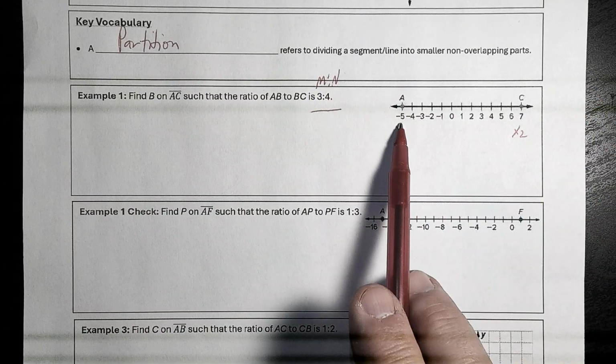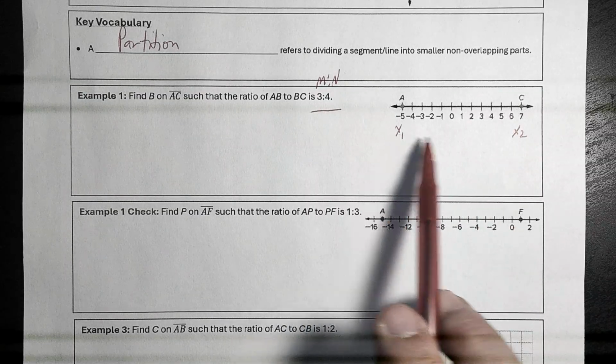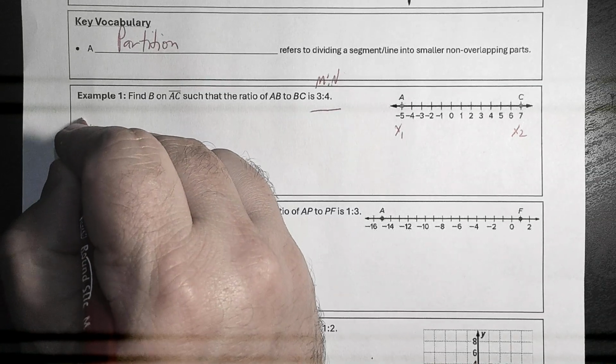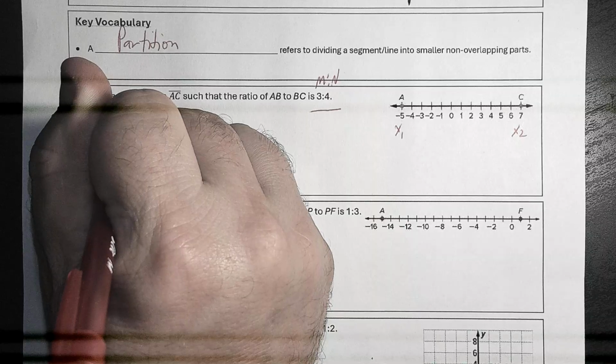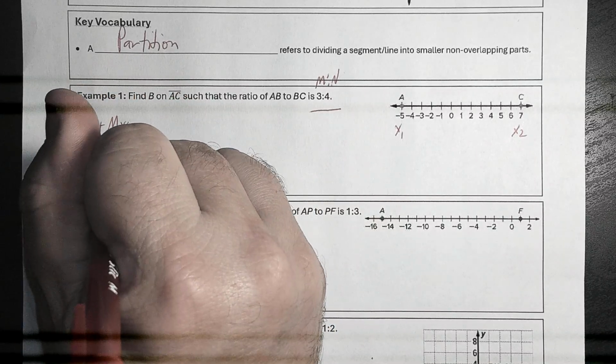So in this case, A is negative 5. C is 7. That's your x1. That's your x2. So let's go ahead and write our formula. So n times x of 1 plus m times x of 2, divided by m plus n.